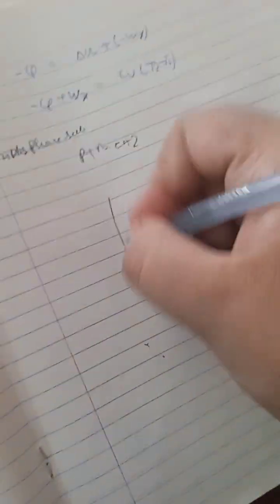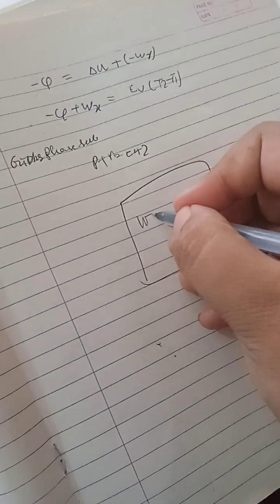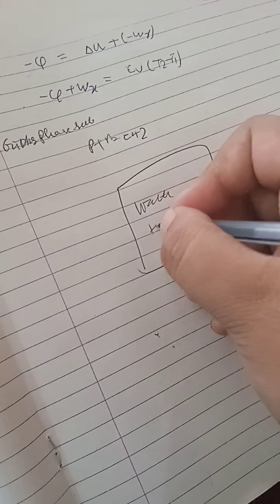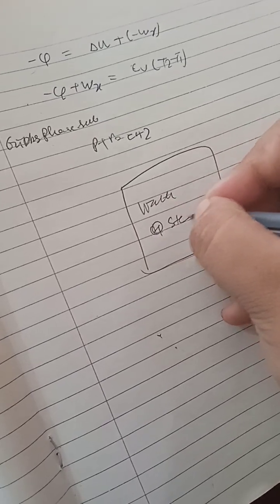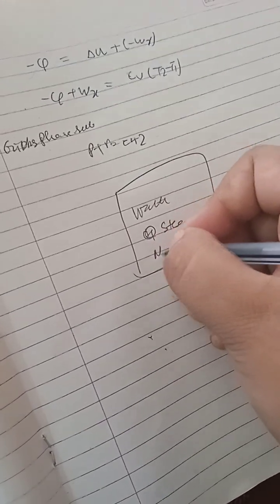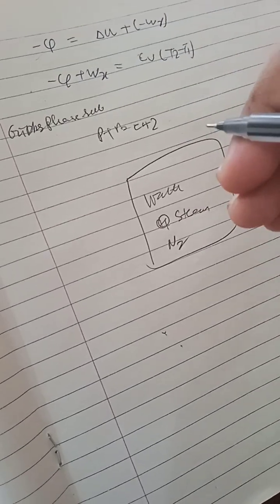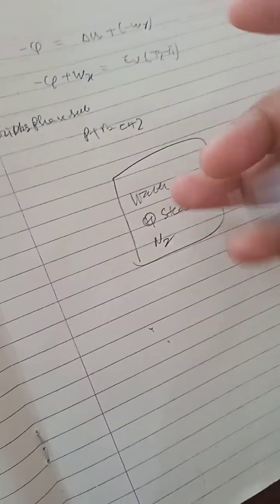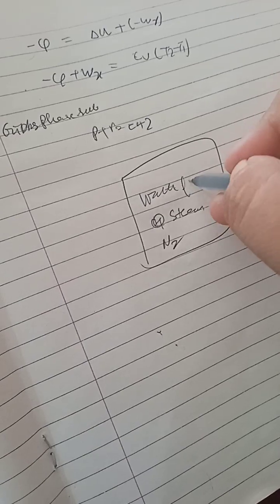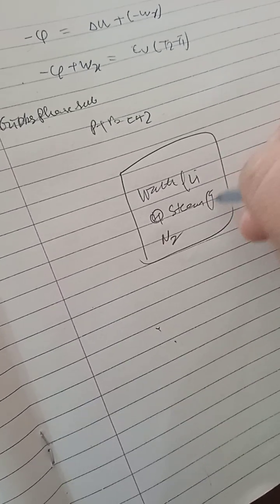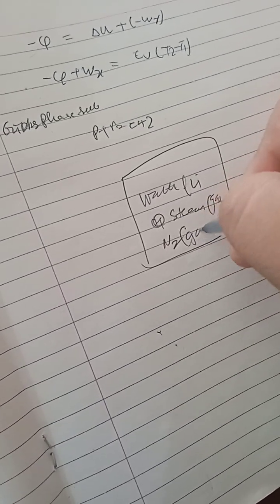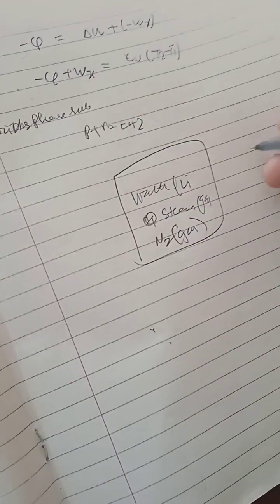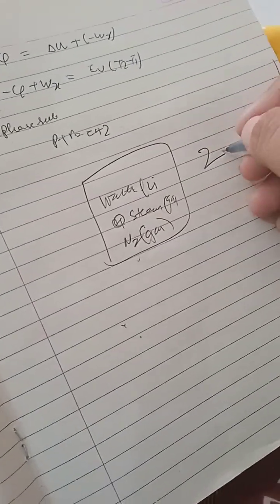Now suppose let us take a system which contains water, H2O, so water, steam, and N2. So now number of phases, there are only three types of phases: liquid, solid, and gas. So number of phases: water is available as liquid, steam is available as gas, and nitrogen is available as gas. So number of phases here are two: liquid and gas.